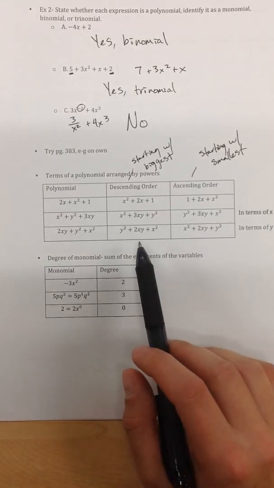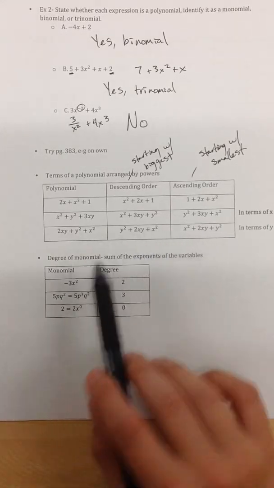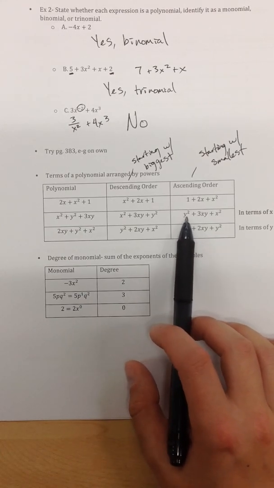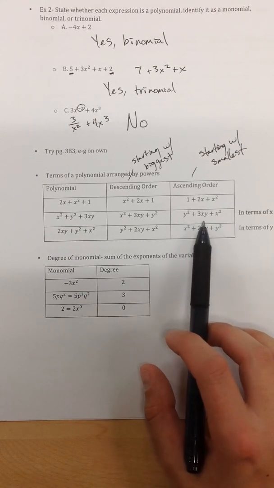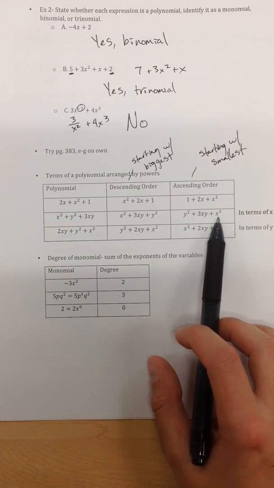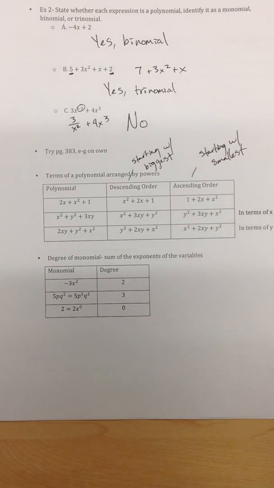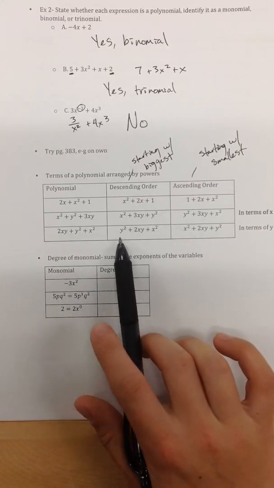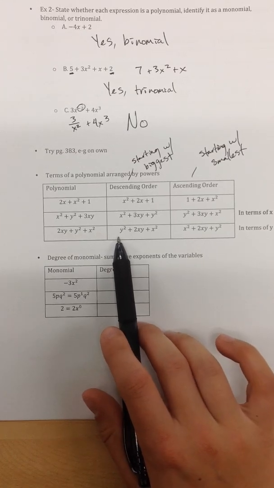Now if we're going the other way with this, we start with the lowest amount of x's. Well, there's no x's in y squared, so we start with that because there's none. Then the next one has 1x, and then the biggest one is x squared because that would be 2 x's. Okay? Then if we're arranging something in terms of y, we're basically doing the opposite of what we just did. So for descending, you're starting with the biggest y, which would be y squared.